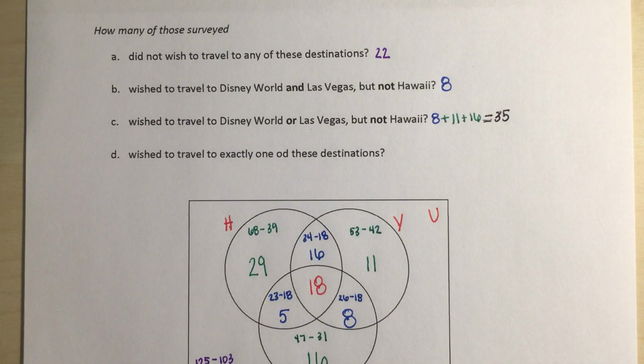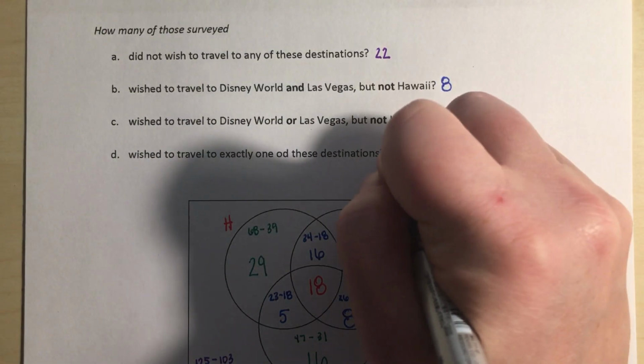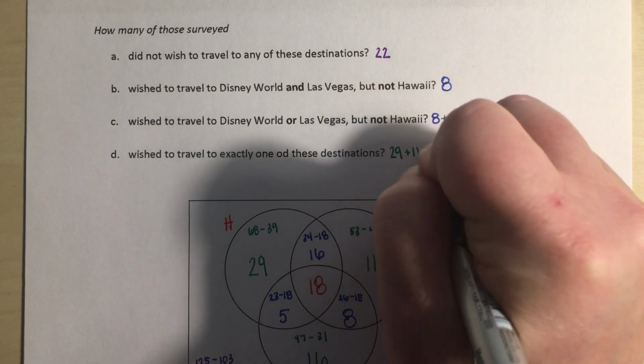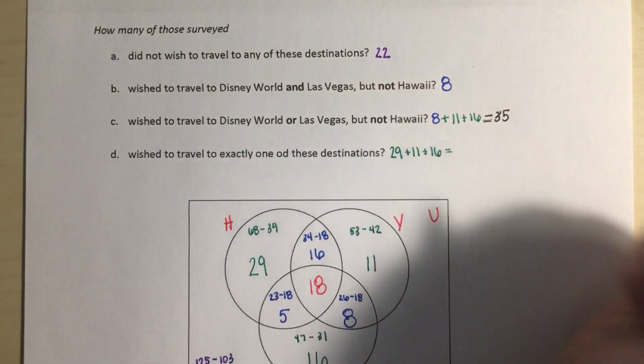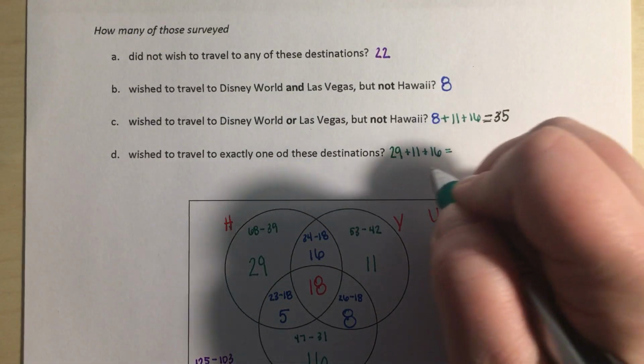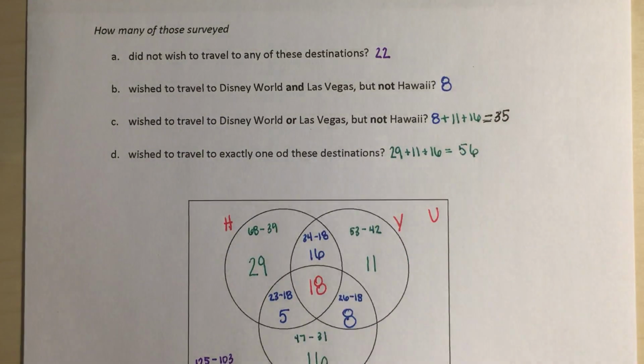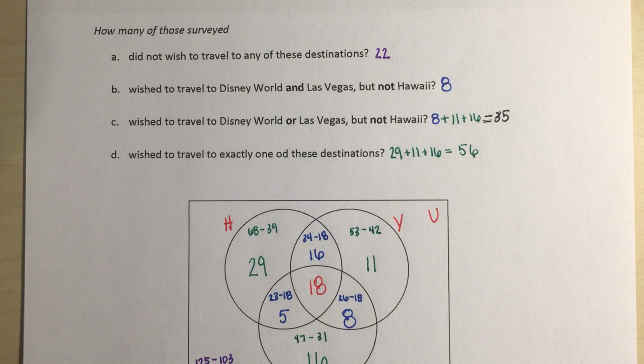Right. Wish to travel to exactly one of these destinations. Right? So that's going to be our numbers that are in green. Only Hawaii, only Las Vegas, only Disney World. Right? And we add these up and we get a total of 56.